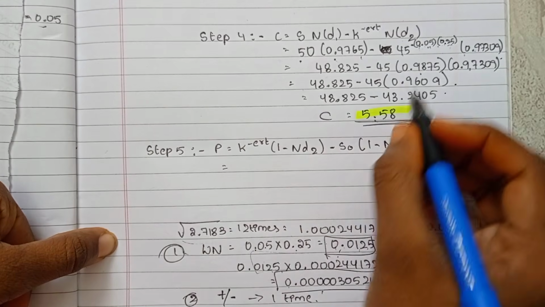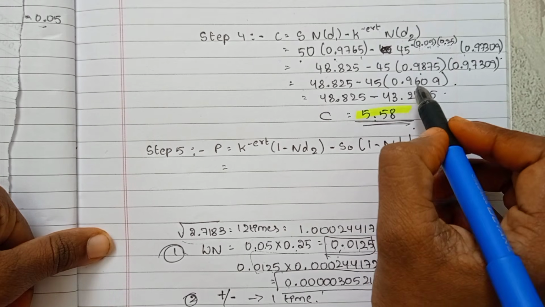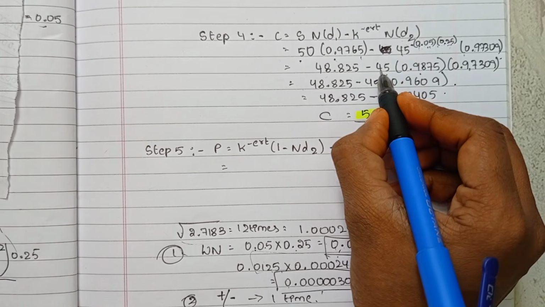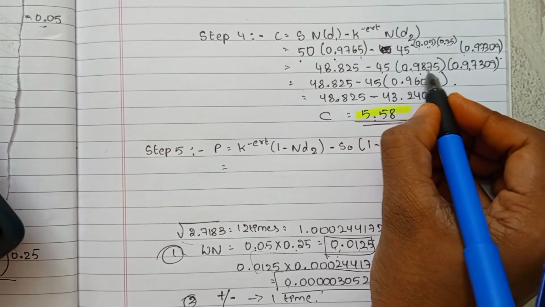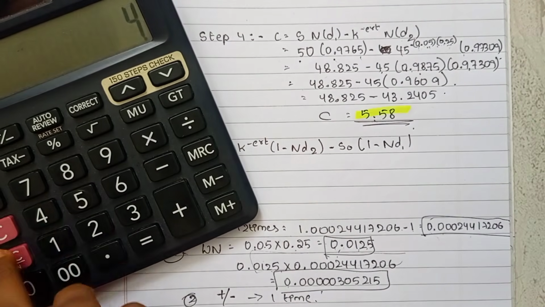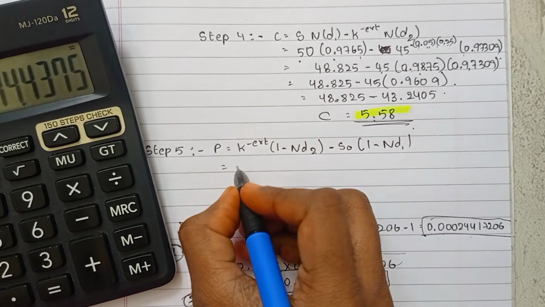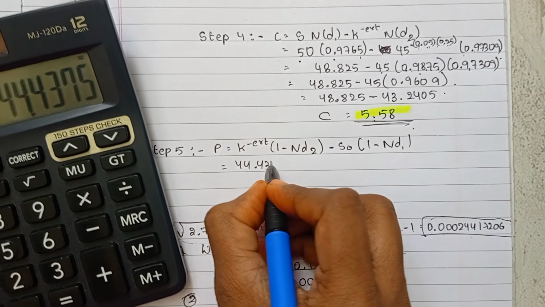Okay, so the KERT value is, I have to multiply this 45 into 0.9875, 45 into 0.9875, that is 44.43.